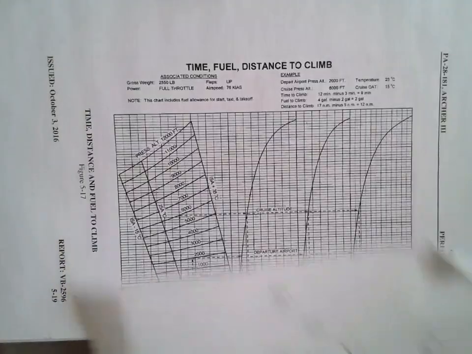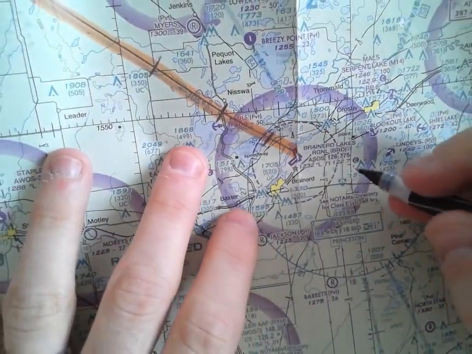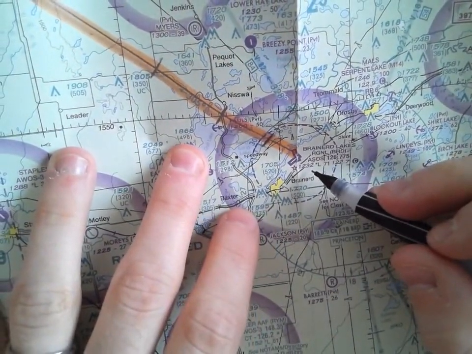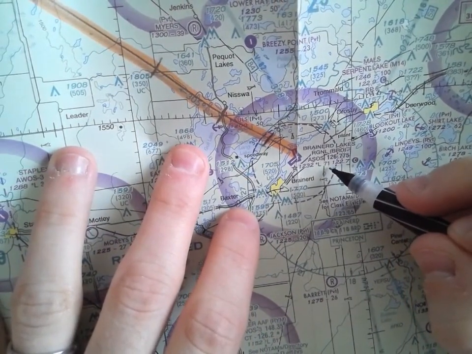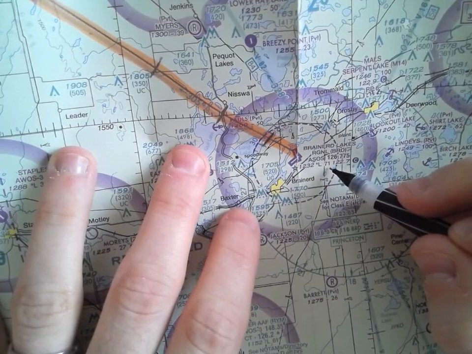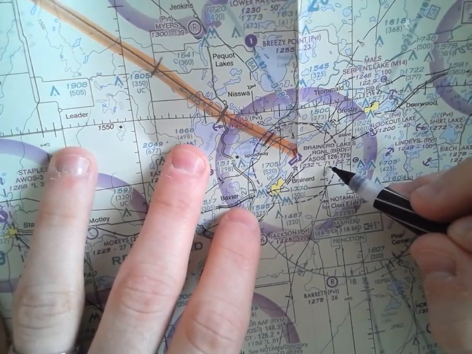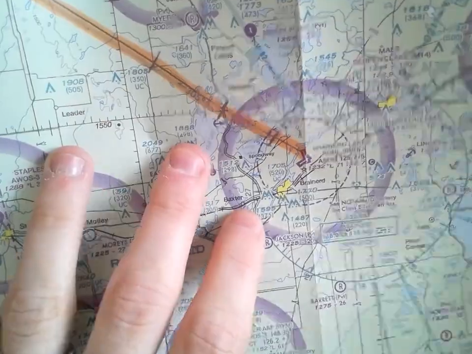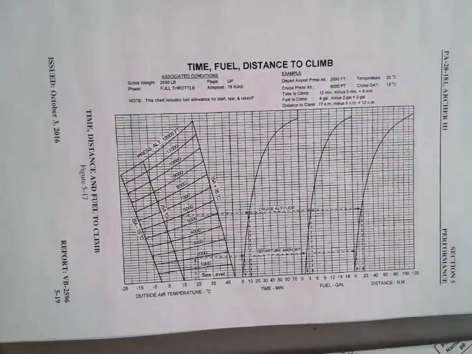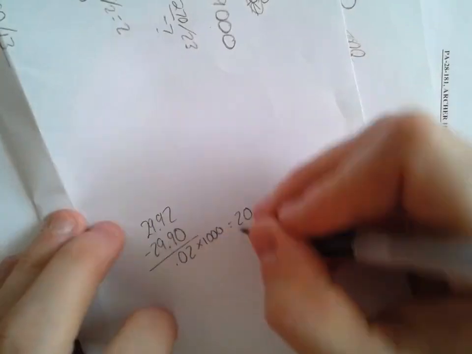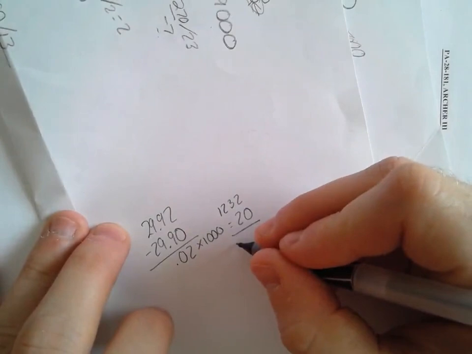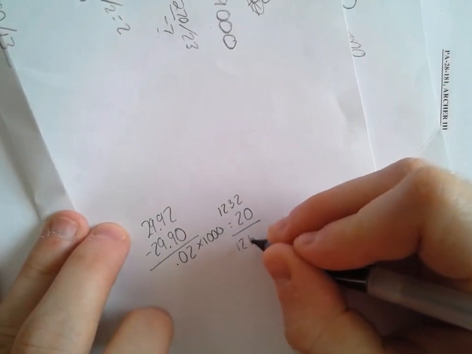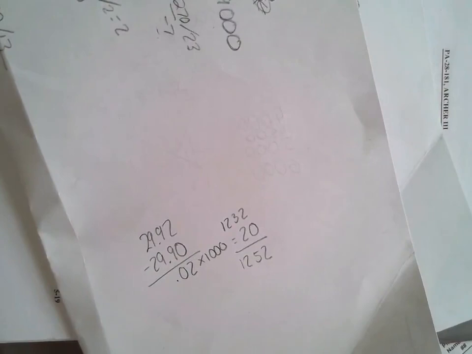Now for our field elevation, if we take a look at the sectional chart, we can actually determine the field elevation of Brainerd. Right here where it says 1232, that is your field elevation. This 71 here, that is the length of the longest runway in hundreds of feet, so it's 7,100 feet. So 1232 is your field elevation. We will add that to the value of 20 that we calculated here. So our pressure altitude today is 1252.